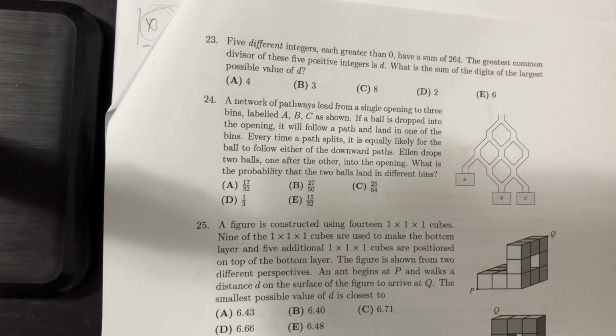It says that we've got 5 different integers, each greater than 0, so 5 positive integers, and they are different, and they sum up to 264. And the greatest common divisor, okay, number theory is kind of fun, of these 5 integers is d. What is the sum of the digits of the largest possible value of d? So basically, we need to find the largest possible value of d, and the sum of digits is just a trivial thing. It's just one way of asking the question. Anyways, we're going to find out d.